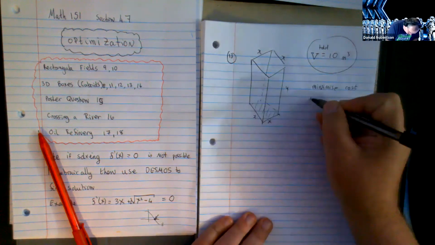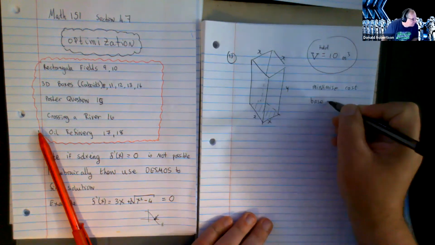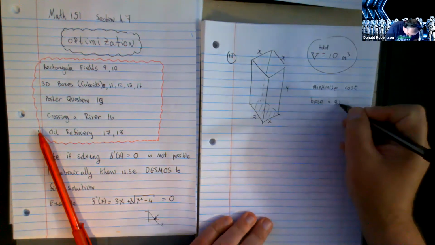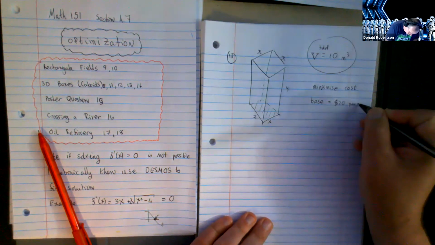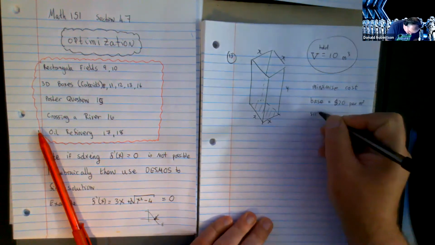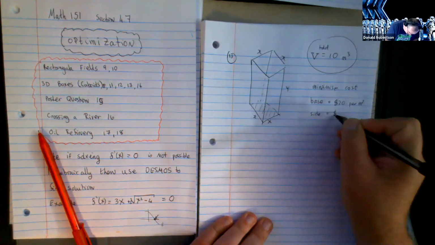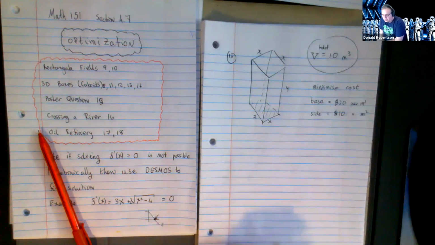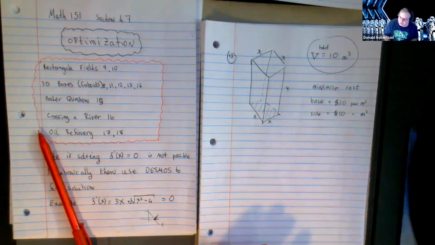The material that is used on the base costs $20 a square meter. And the ones that make up the side panels, they only cost $10 per square meter. So I guess, can you imagine it's a box where the bottom is more reinforced than the sides, you know, for whatever reason. You're made out of wood or something, right? Is this an open top? And it's open topped again, yes.